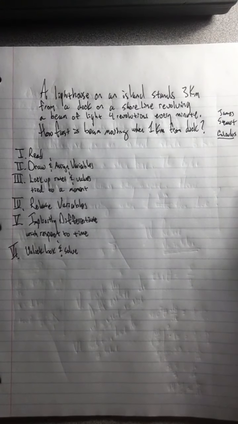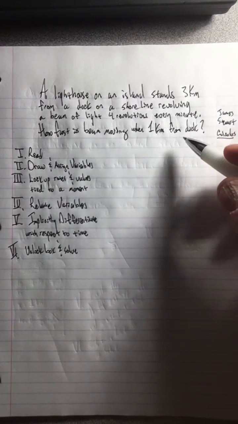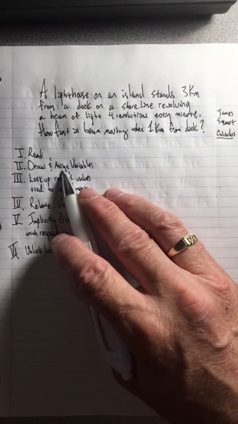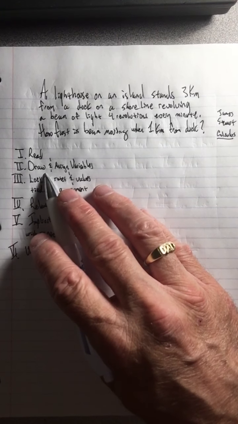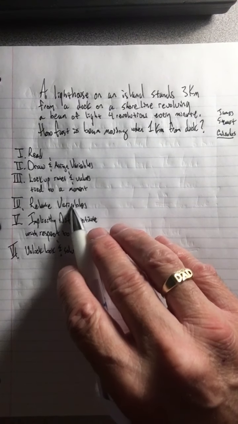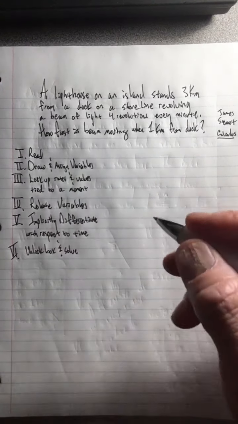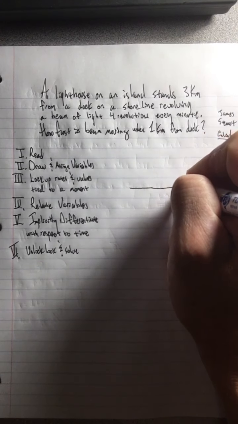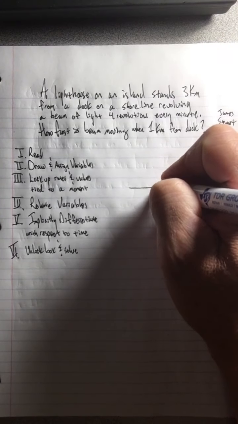Okay, we read it. Now, step 2 is to try to make sense out of it in terms of a diagram and assign variables to the diagram. Sometimes this step's not needed if it's already done for you, but if it hasn't been done, you're probably going to have to draw a diagram. So I'm going to draw a diagram. We have a shoreline. That's pretty straightforward, and on it is a dock.